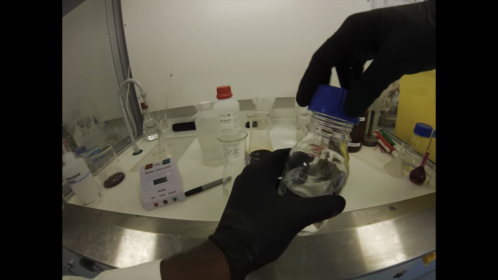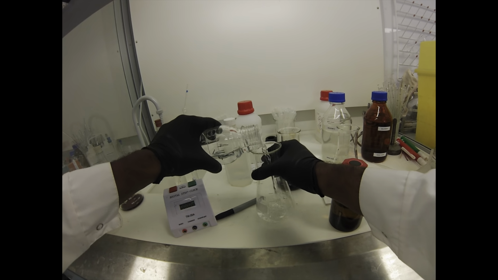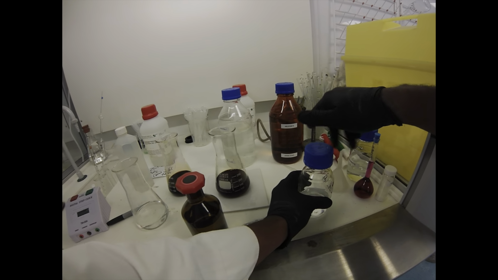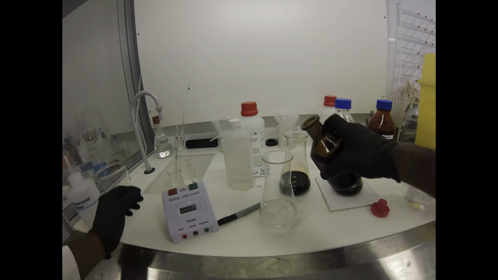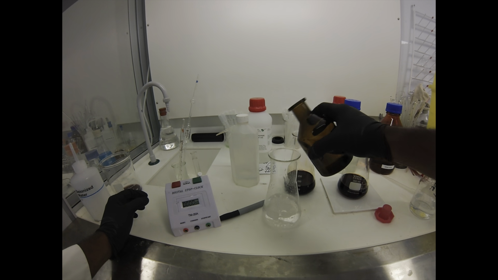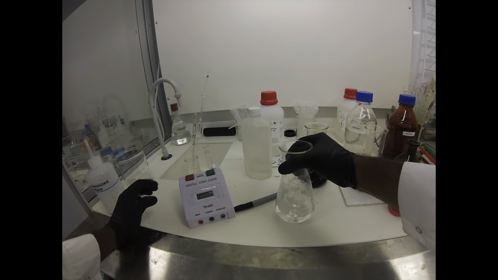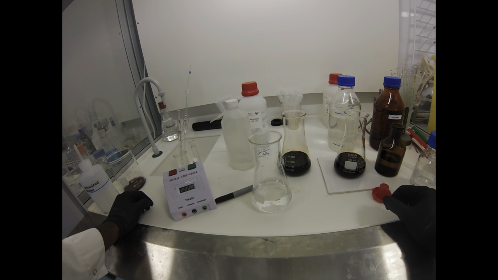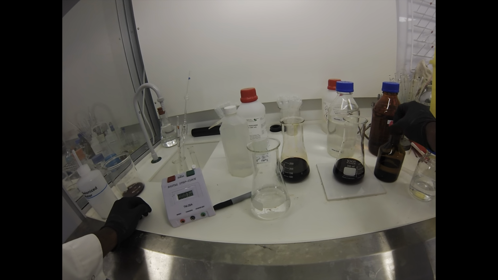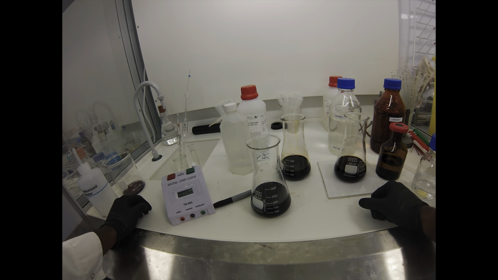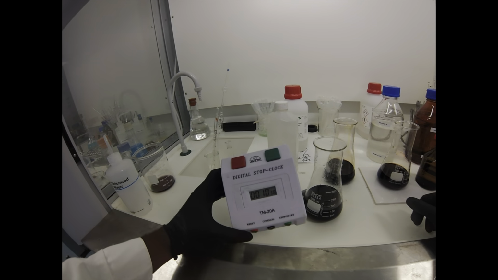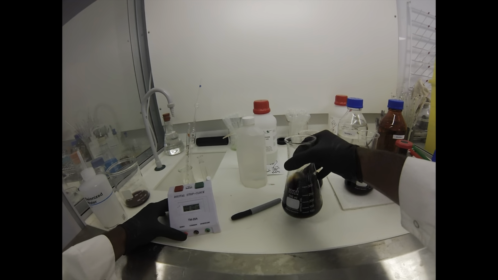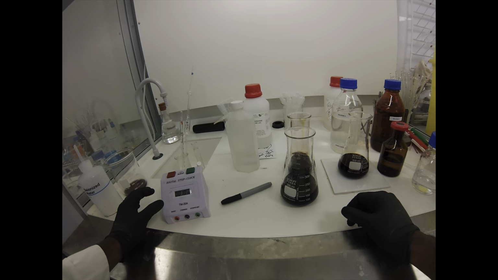Okay, so again, 50 ml of each. 50 ml of solution A, eyeballing it. Solution B ready to go. And add, swirl, and start. A little slow off the mark, but pretty much spot on. 10 seconds exactly. Never ceases to amaze me how spot on this reaction is.